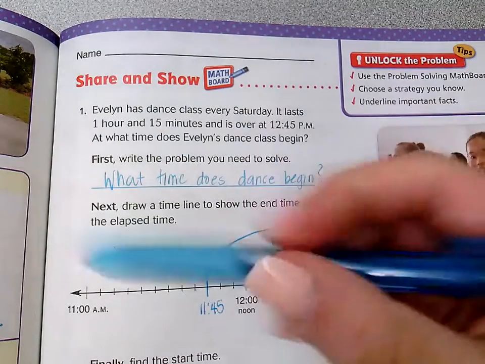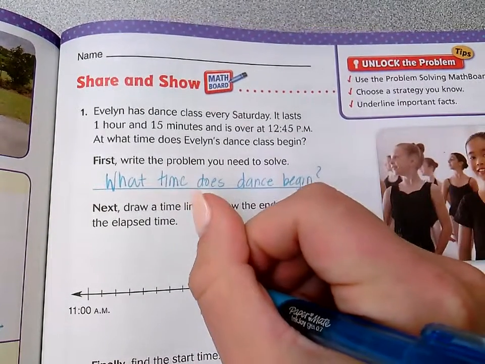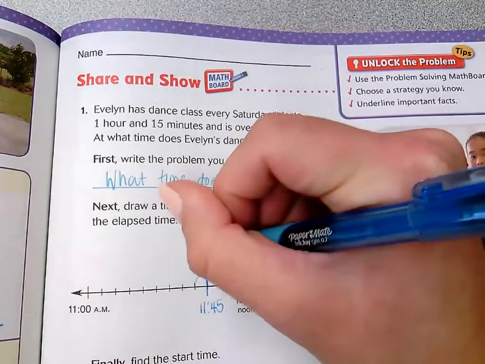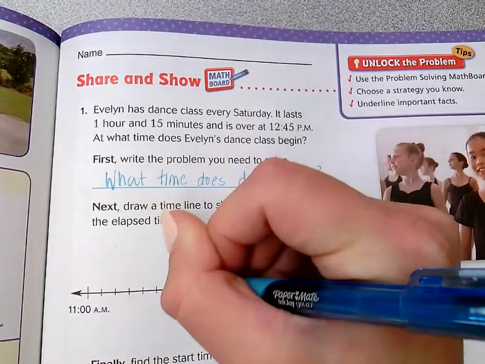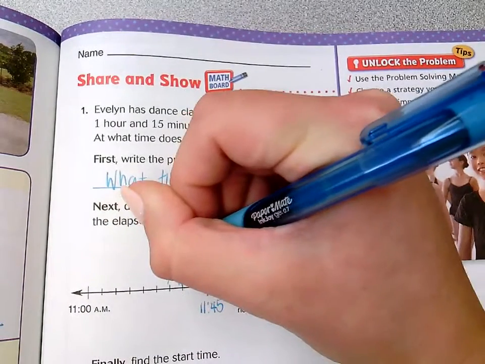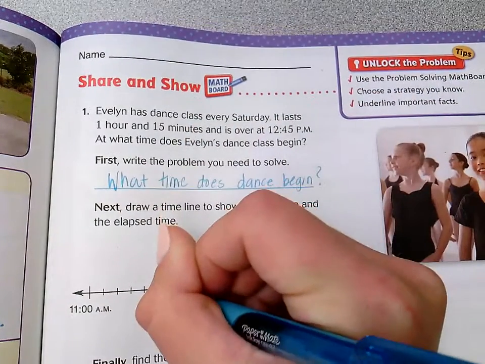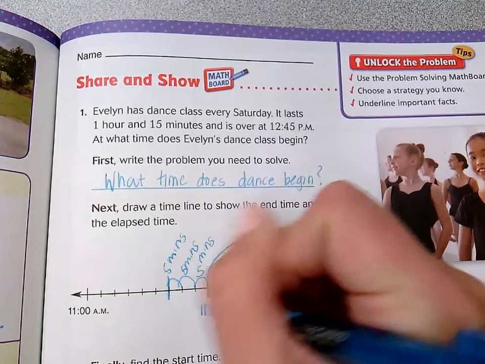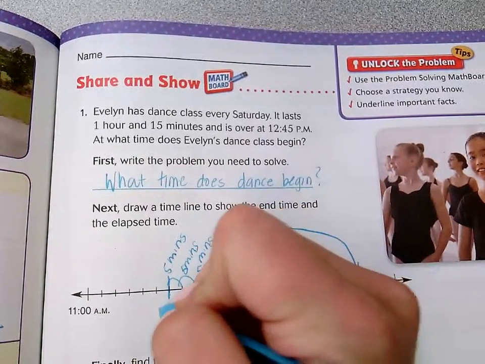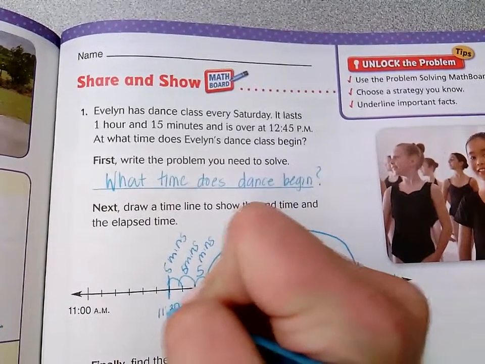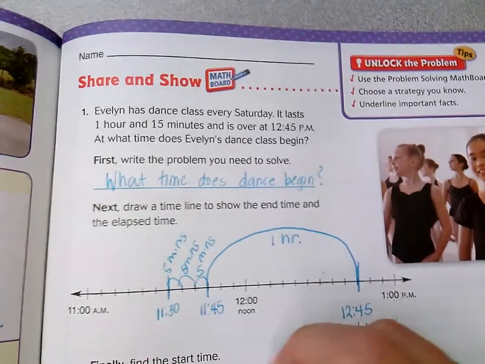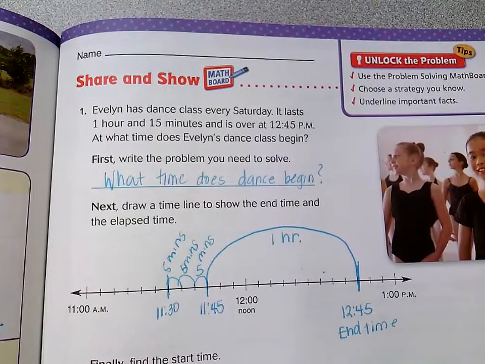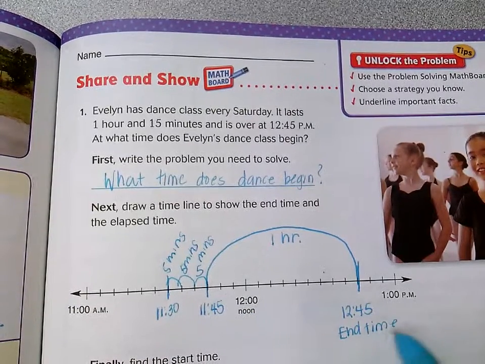And then it's an hour and 15 minutes. So now, since it's by increments of 5, I'm going to go back 5 minutes. Another 5 minutes because that would be 10. And then one more 5 minutes because that would be 15. So 11:45 minus 15 minutes would be 11:30. Evelyn's dance class begins at 11:30 a.m. And since it's after 12 noon, it ends in the p.m.